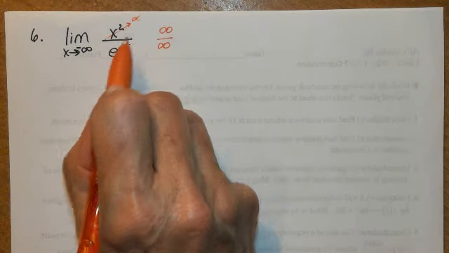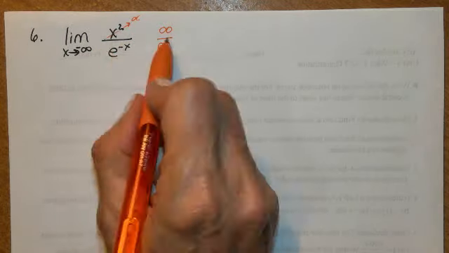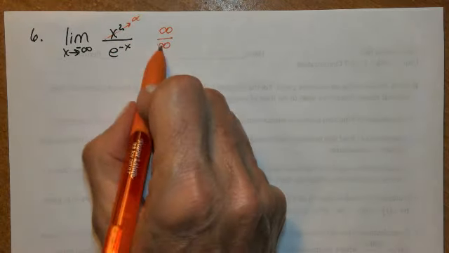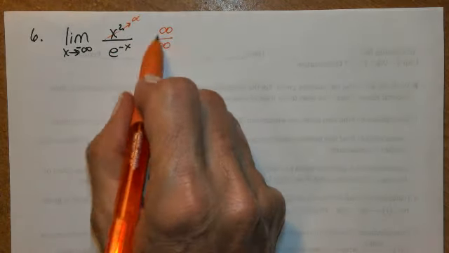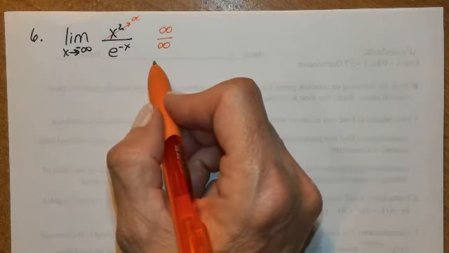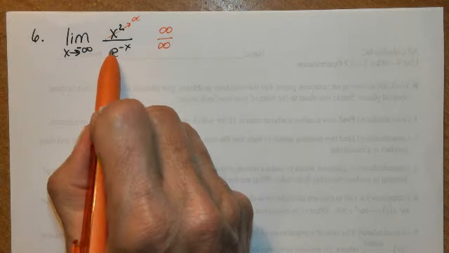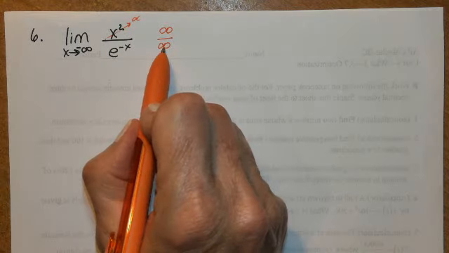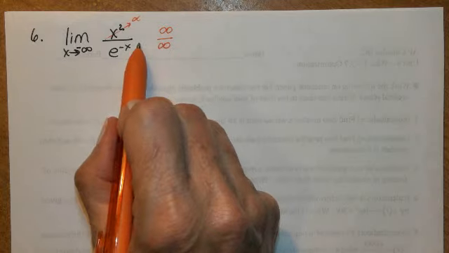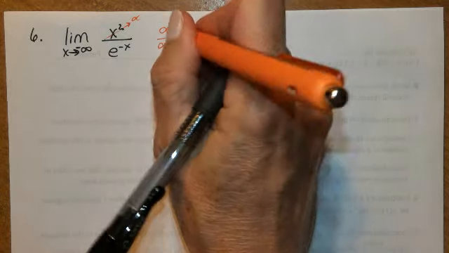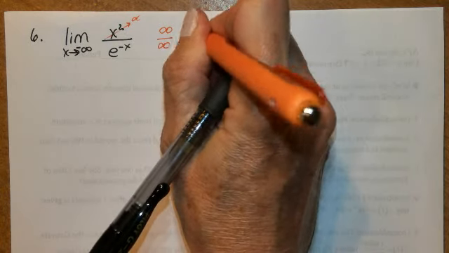Notice I did not put an equal sign. If I did that, I've said something wrong. This is not wrong, it's just sitting out there. Right now, by itself, it doesn't have a whole lot of meaning, but it's not wrong. But if I put an equal sign, it would be wrong, because this limit is not equal to infinity over infinity. So don't put an equal sign there, all right? Okay, but this infinity over infinity is one of our L'Hopital's indeterminate forms, right?